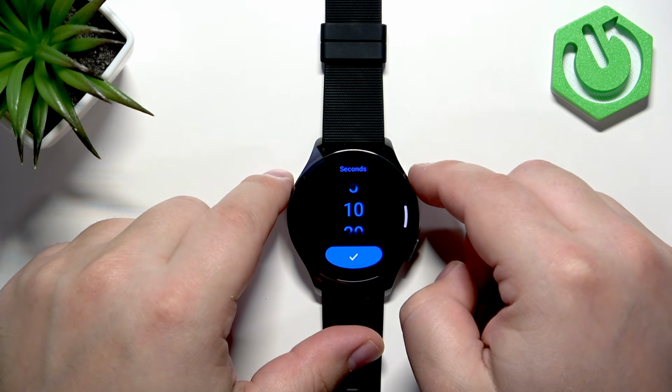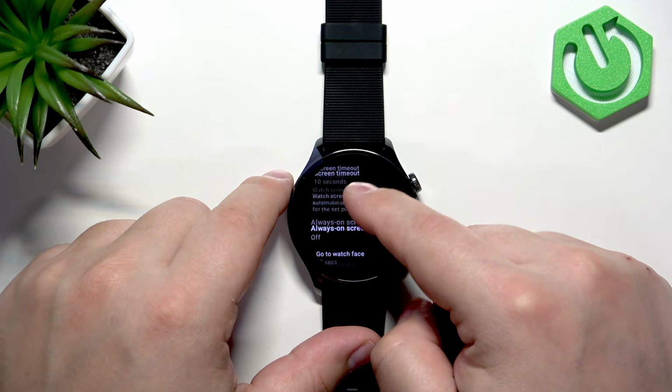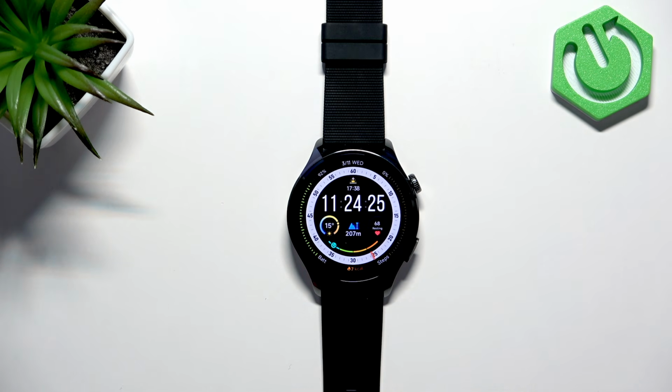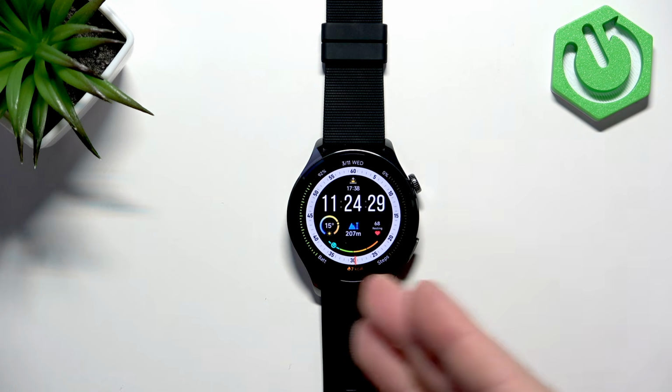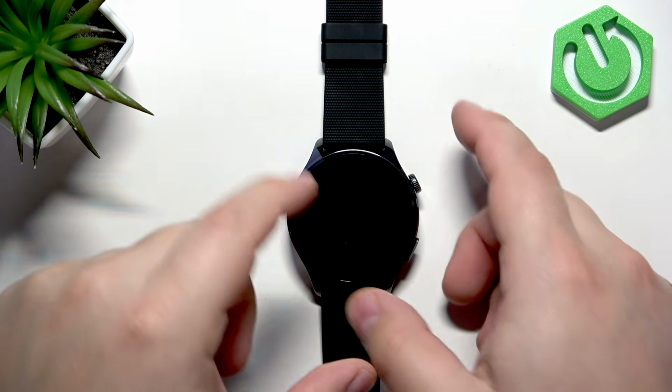But let's say I want to use the 10 seconds one, so I'm going to select it, press the check mark, and now it should be changed to 10 seconds. So my screen should turn off automatically after 10 seconds of inactivity. So if I don't touch the button or the screen for 10 seconds, it will turn off to save the battery life, like this.